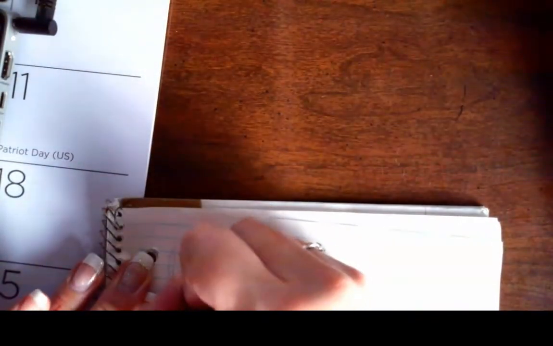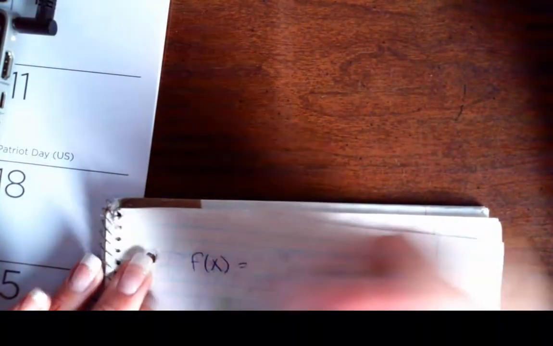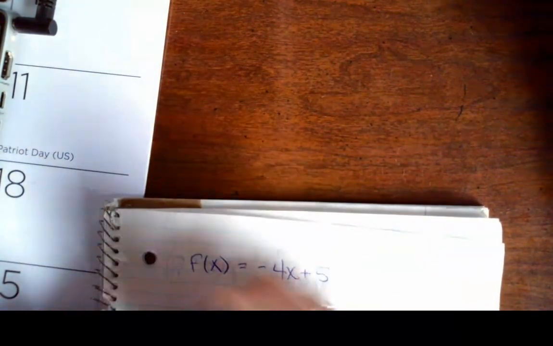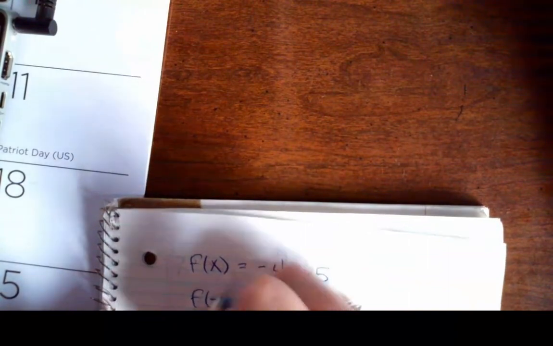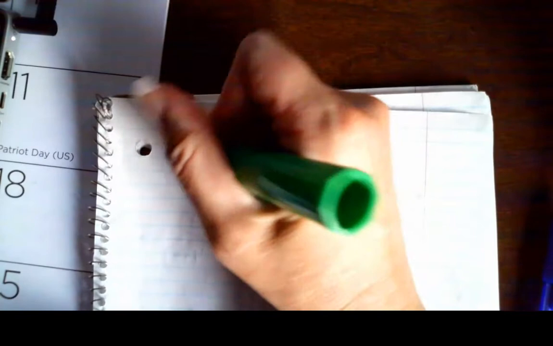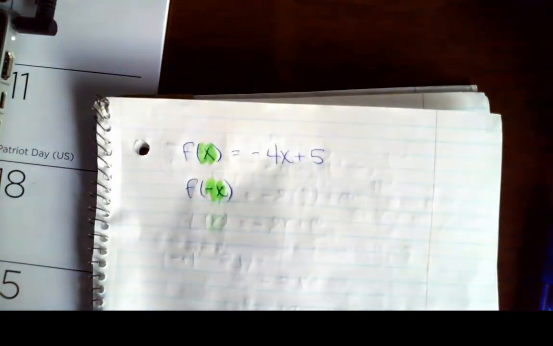So I have f of x equals negative 4x plus 5. And I want to find out what is f of negative x. Okay? So what am I swapping out? I'm going to kill the x, and I'm going to put in a negative x. And you're like, who cares? It's just a sign change.